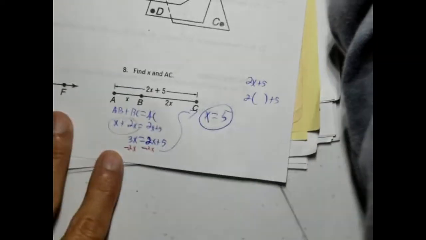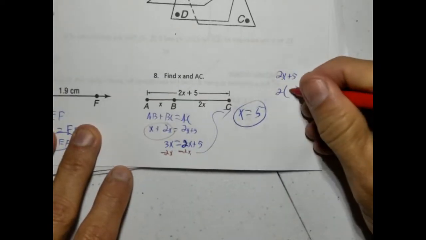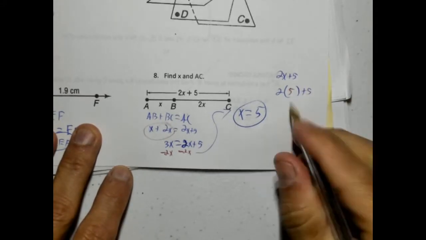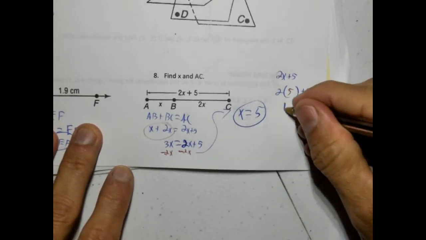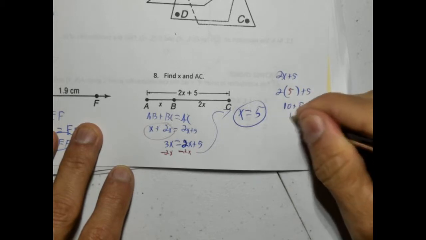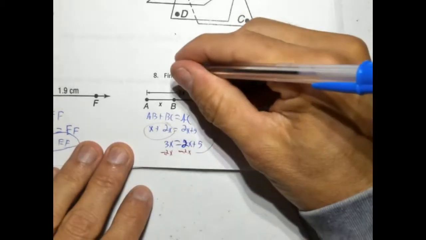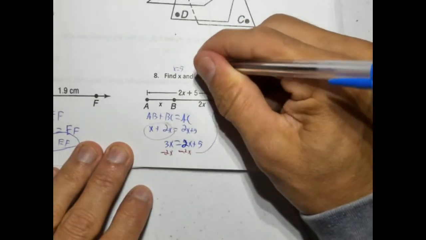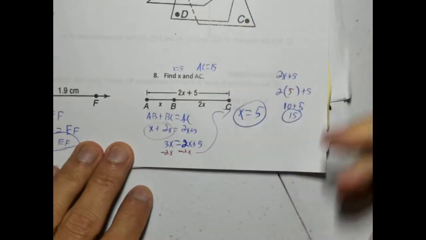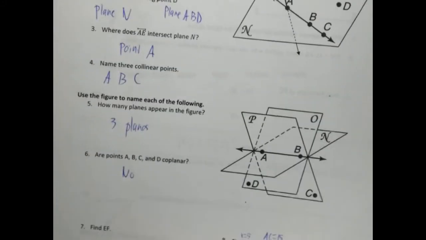Oh, it'd be helpful if you could see that. Okay, and now we're going to multiply those together. We're going to follow our order of operations. So 10 plus 5 is 15. That's it. And there's no unit of measurement here, it looks like. So those are our 2 answers. So x equals 5, and then AC equals 15. All right, so that's the first page. Hopefully that answers any questions you might have on that. Let's go to the back side here.